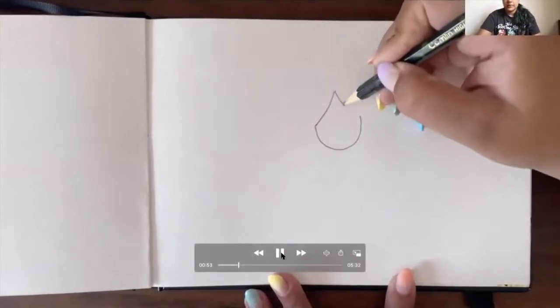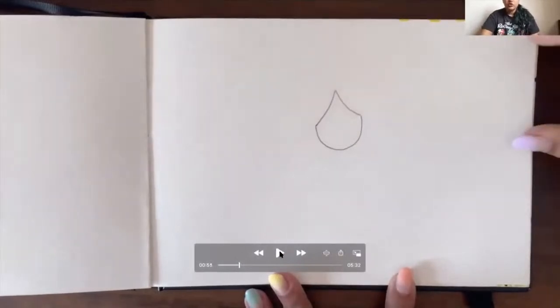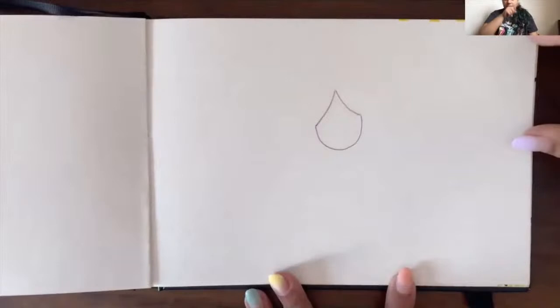Step number two is going to be basically drawing her hairline. So for her hairline, what I've gone ahead and done is I've drawn a curve like this, and then I've drawn a curve like this. So that is step number two.